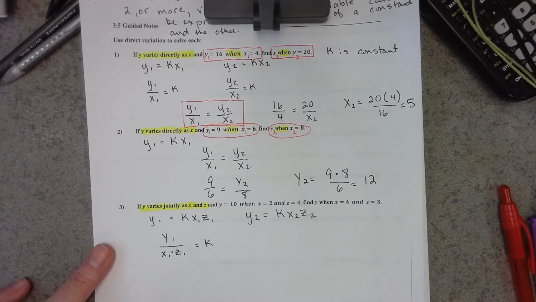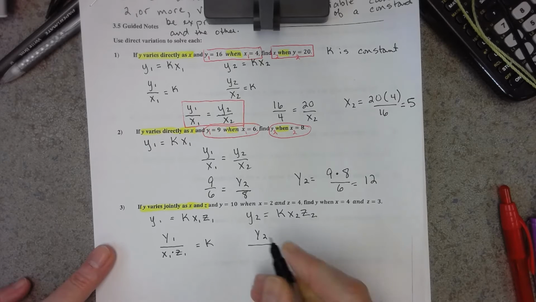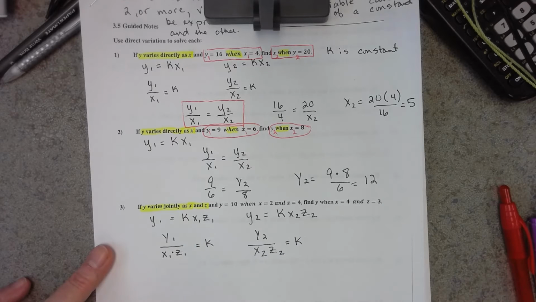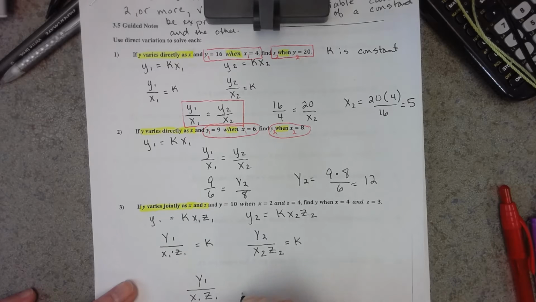Doing the same thing over here, we get y2 over x2 times z2 is equal to k. Setting both of these k's equal to one another, we come up with our formula: y1 over x1 times z1 is equal to y2 over x2 times z2.